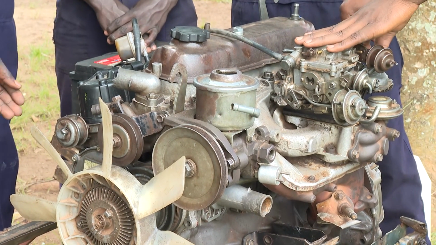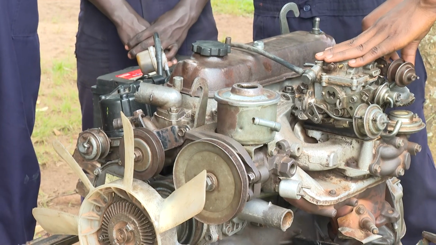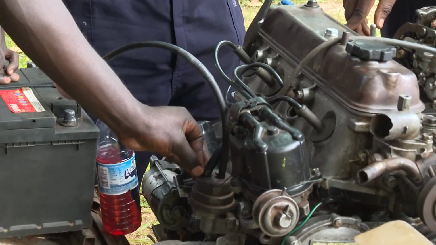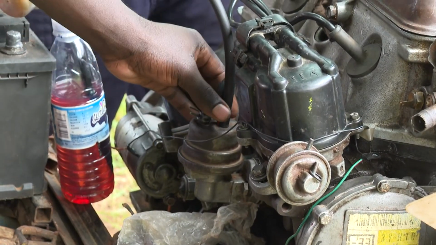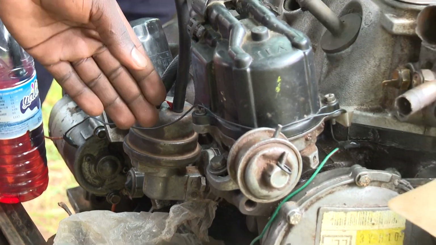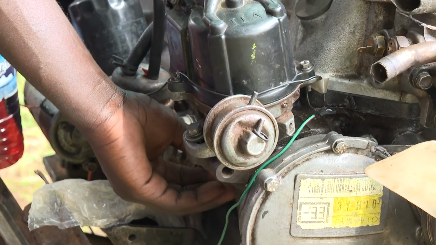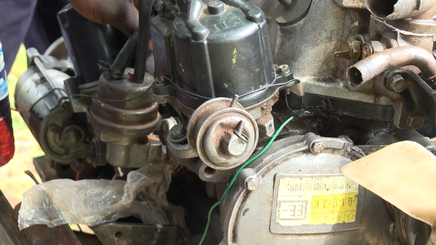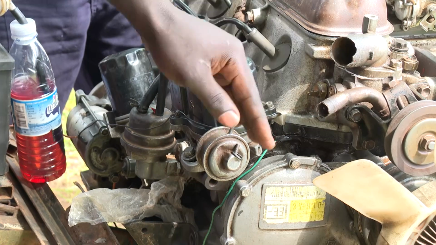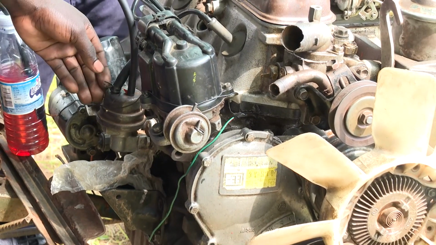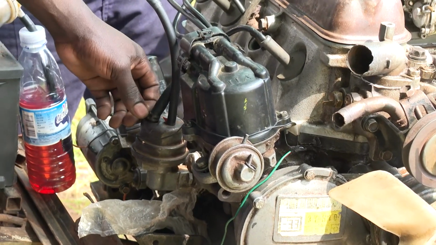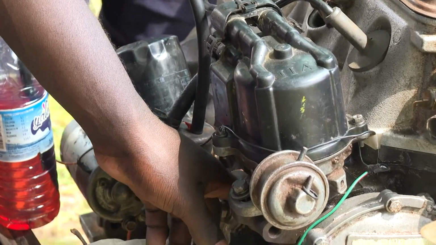So we have this one, the petrol pump, a mechanical petrol pump. This mechanical petrol pump is operated by a side camshaft. The camshaft is mounted at this side. When the engine is running, the crankshaft will drive the camshaft. The camshaft cam lobe will operate this locker arm inside.